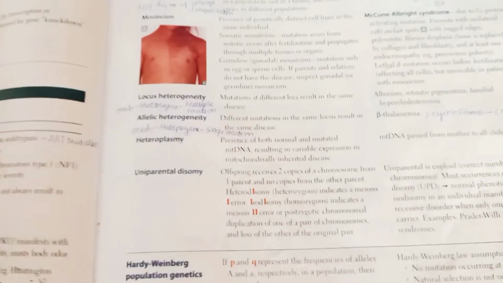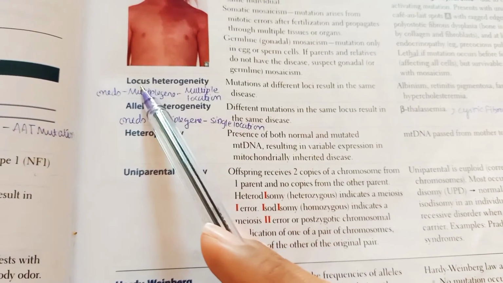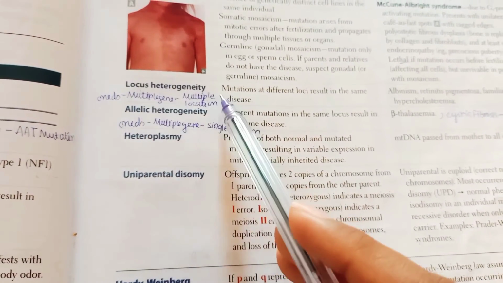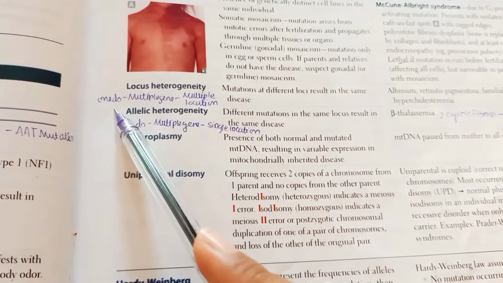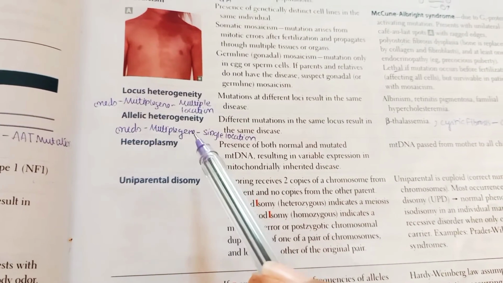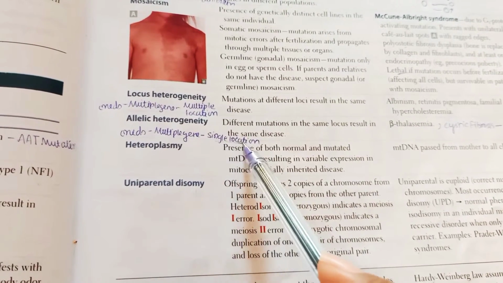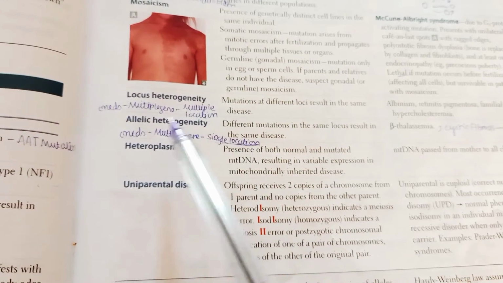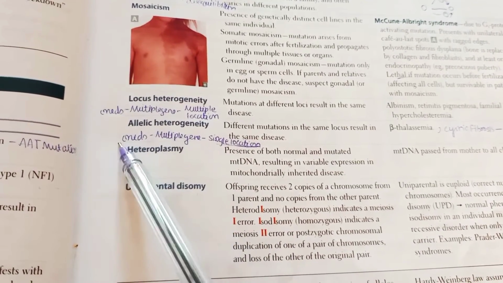Next, coming to locus heterogeneity and allelic heterogeneity. Here, locus you should remember as location. In locus heterogeneity, there are multiple genes at multiple locations, but the disease they produce is the same. Whereas in allelic heterogeneity, there are multiple mutations forming the same disease, but at a single location. So that is the difference. In locus heterogeneity, multiple locations; in allelic, a single location; but in both, multiple mutations cause the same disease.